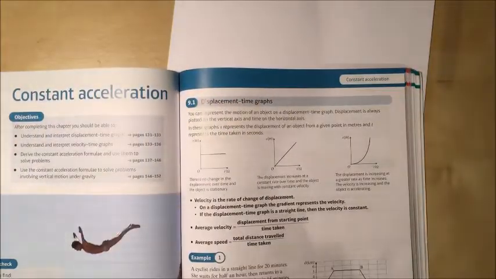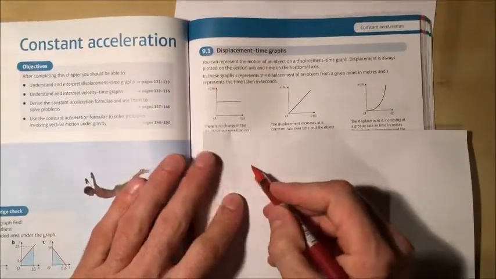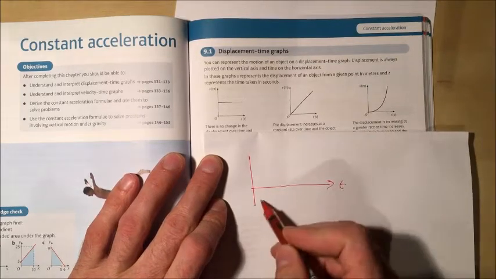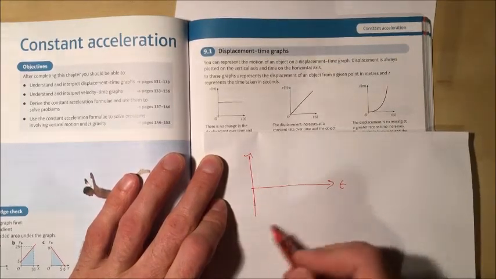So let's crack on with the displacement time graphs then. First of all, let's have a look at the 3 examples they've got here. If we've got displacement, now I'm going to put my time axis here, so I've got the possibility of a positive displacement and a negative displacement.